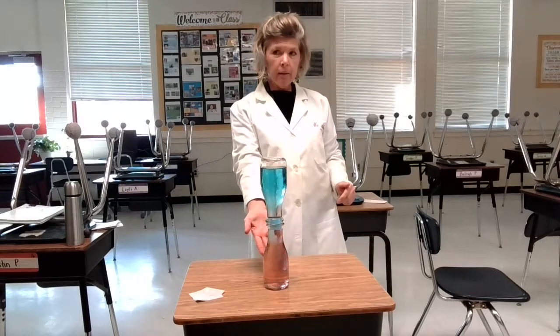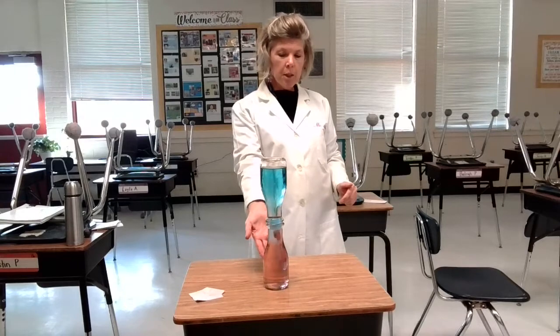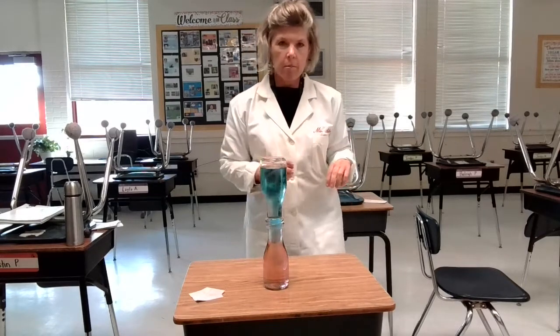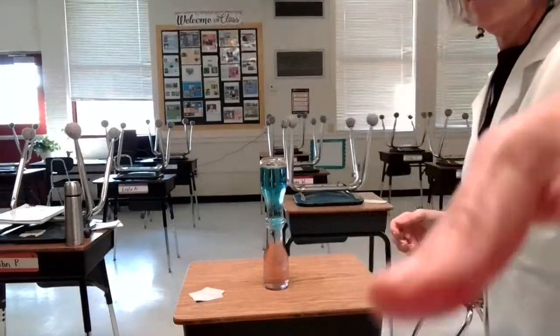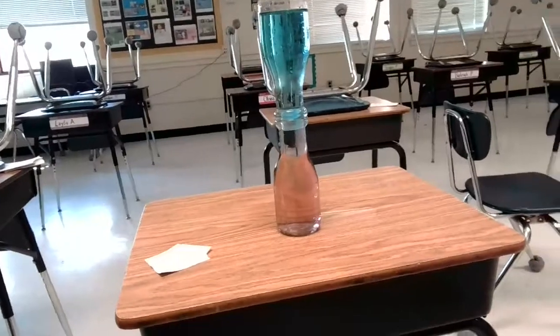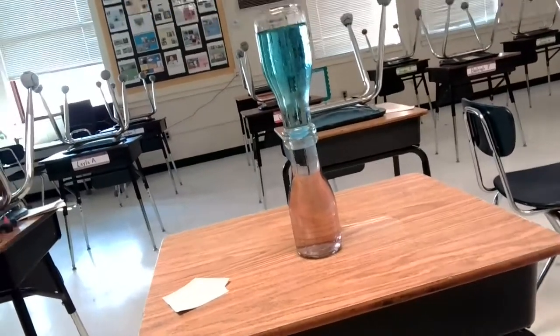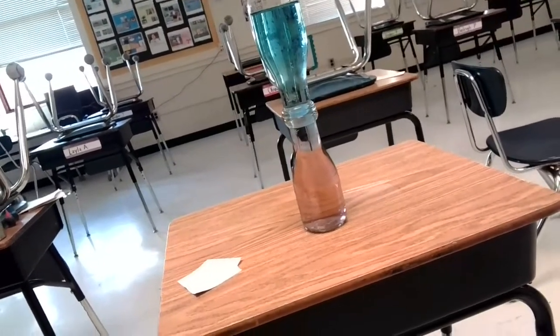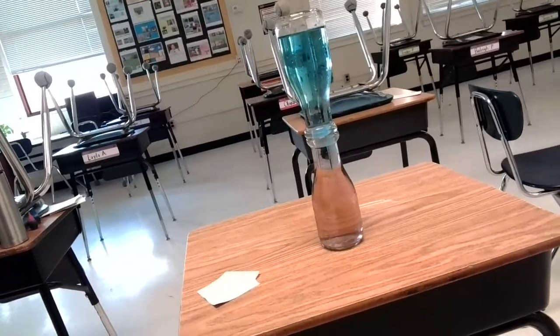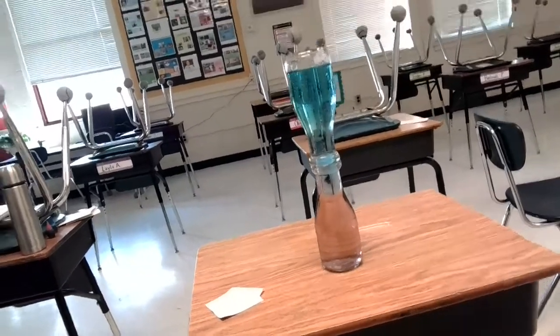Cold is sinking because cold wants to sink. And if you can somehow get closer to this, maybe I can move you closer. We'll try. You can actually see it moving in the bottle. This is about as close as I can get you. You can actually see the colors mixing.